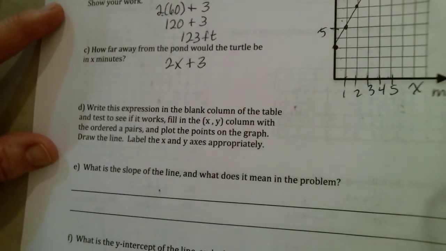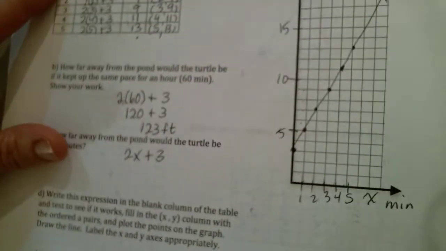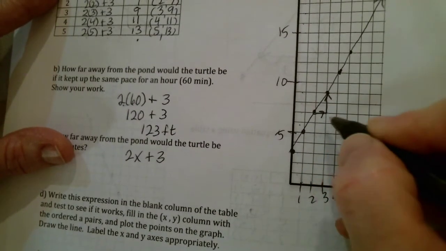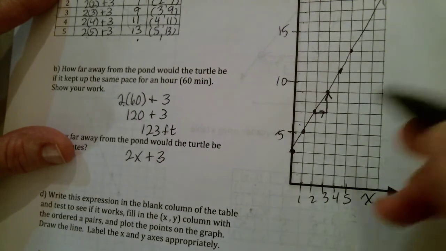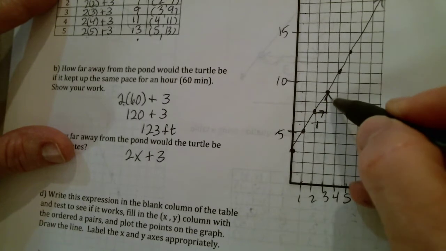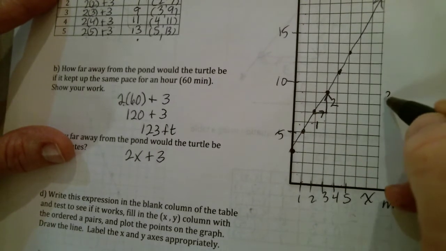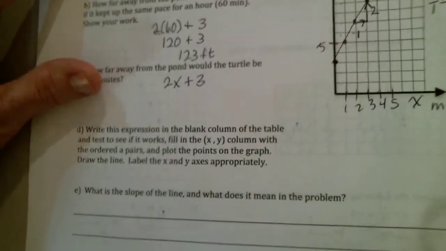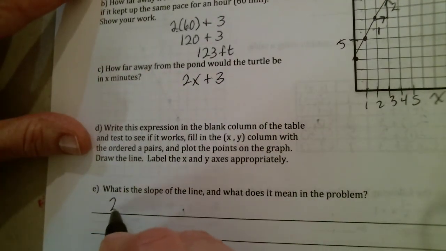What is the slope of the line and what does it mean in the problem? To find the slope, we put a horizontal and vertical arrow from one point to the other. It could be any 2 points. From here to here is 1. From here to here is 2. So we have 2 over 1, which is 2. So the slope of the line is 2.